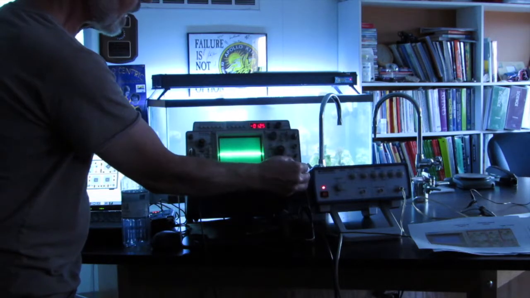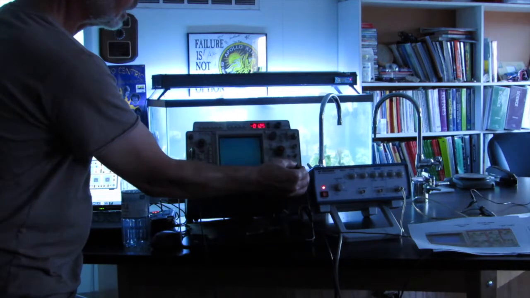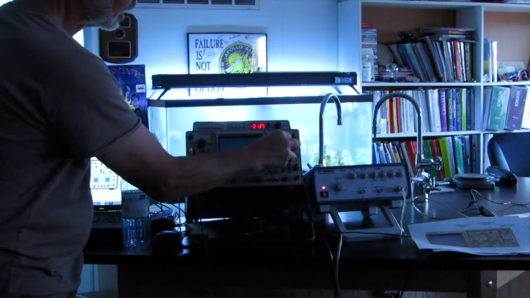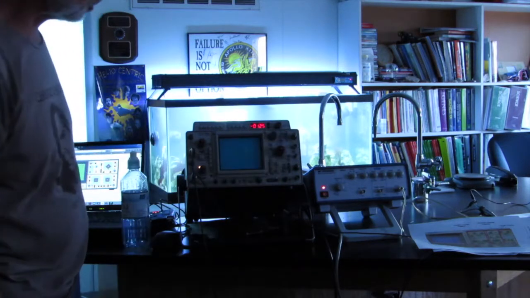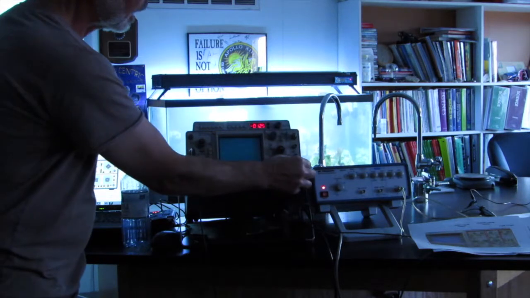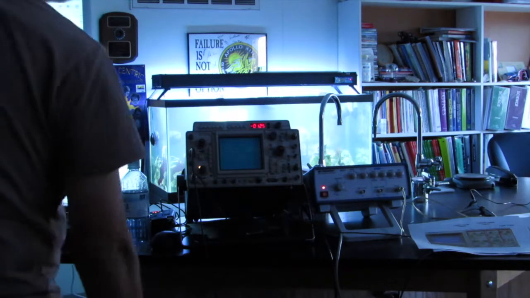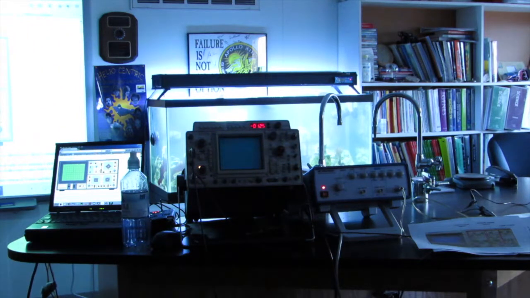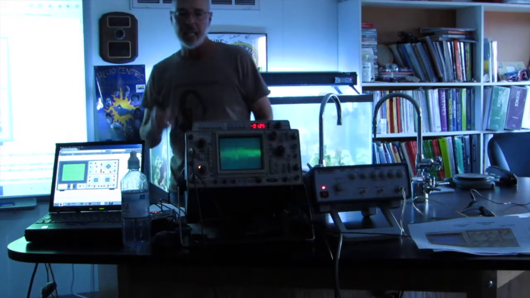I'm going to turn it to the right a little bit. Now go "ha." Okay, again. I'm turning down the sweep to a lower speed. Well, that's cool. Whoa, that was cool. Again. That's awesome. Okay, now I have the trigger set a couple divisions above the ground.